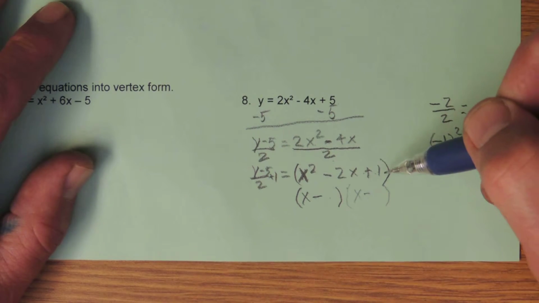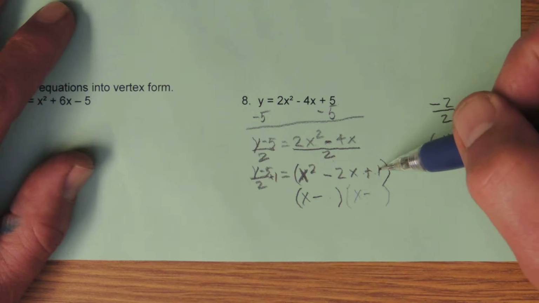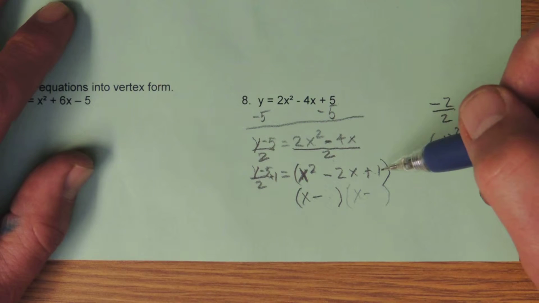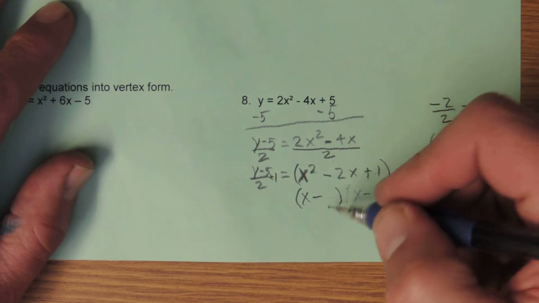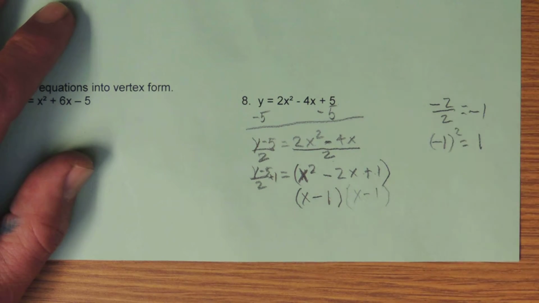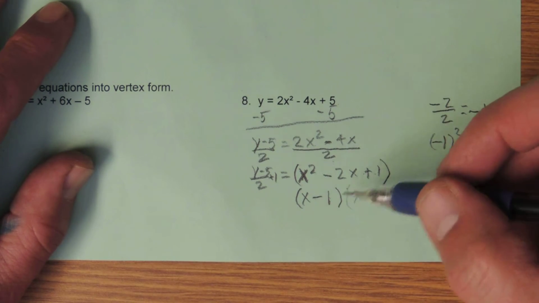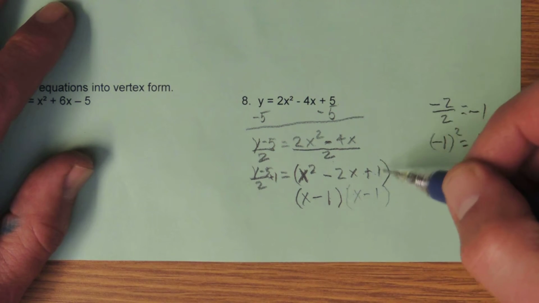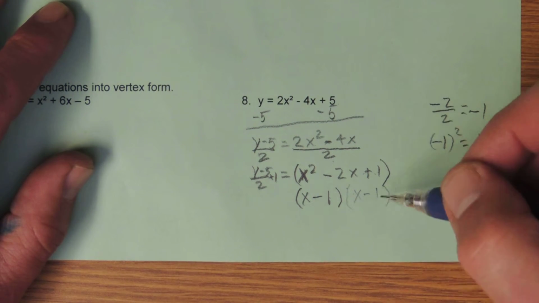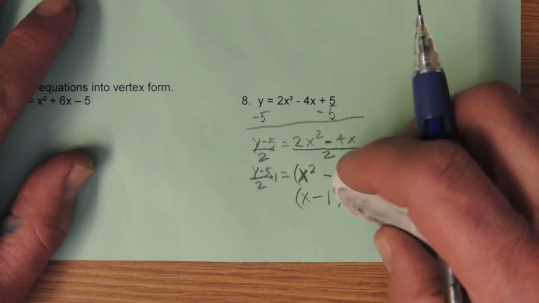And now I look at 2 negative numbers that multiply to give me 1. The only way I can do that is to multiply negative 1 times negative 1. I need those 2 numbers to add up to negative 2, and negative 1x minus 1x does in fact give me negative 2x. So by adding this 1 here, I did create a perfect square trinomial.